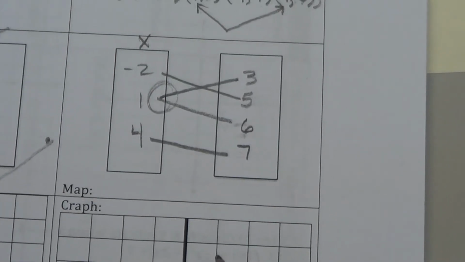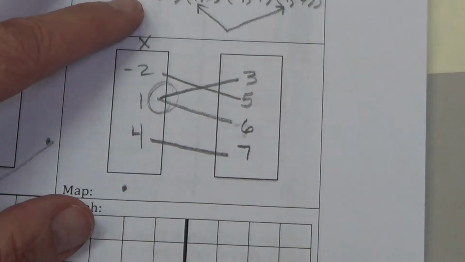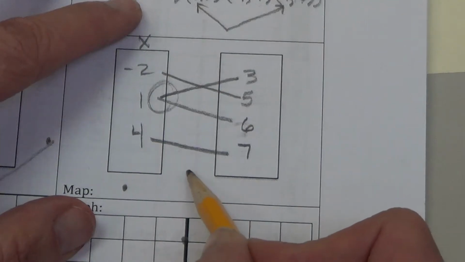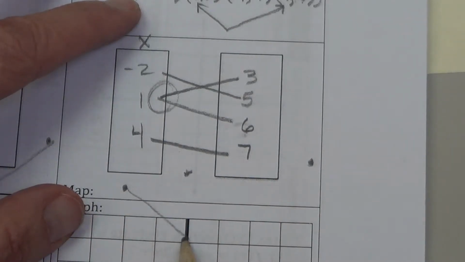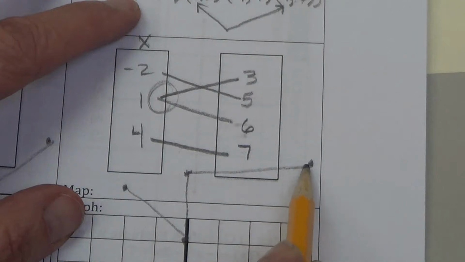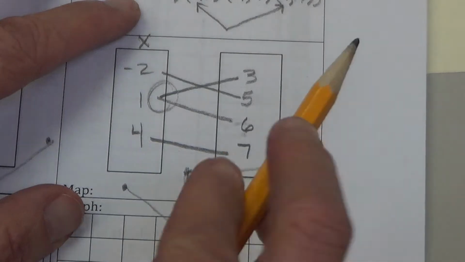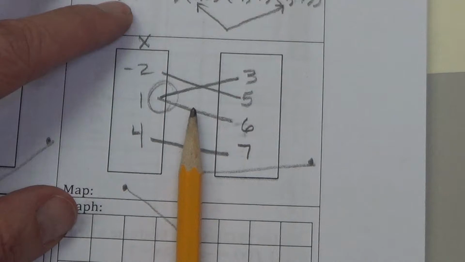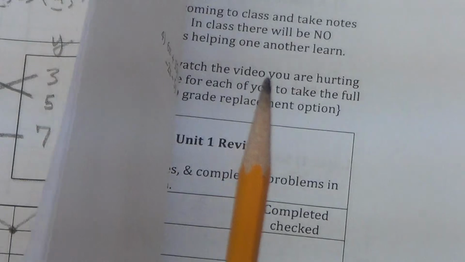On this one, if we plot these points, -2, 5, 1, 3, 1, 6, and 4, 7, we have a problem because when we go left to right, we've got 2 points that are right in line with each other vertically. So the vertical line test fails because it's going through more than one point on the graph at one time. So that's how you tell a function by vertical line test.